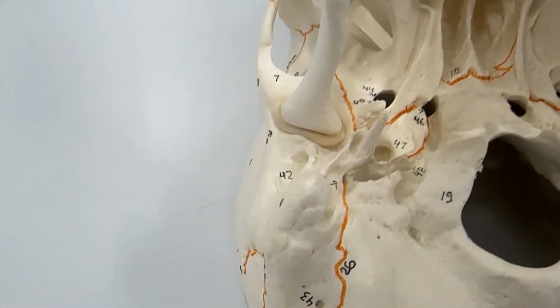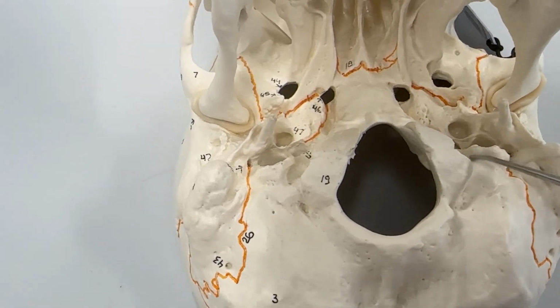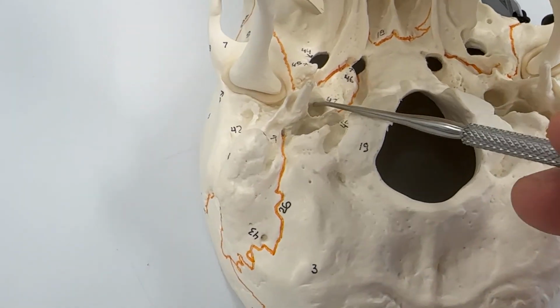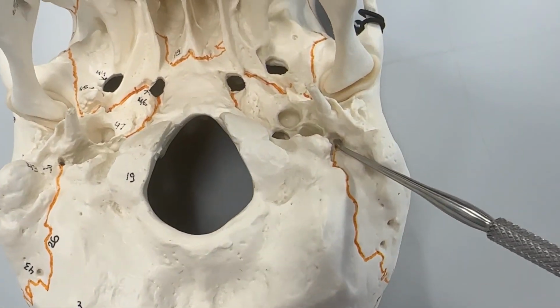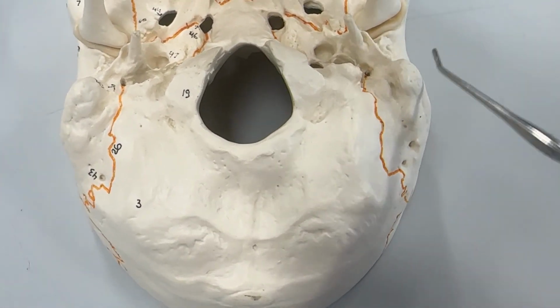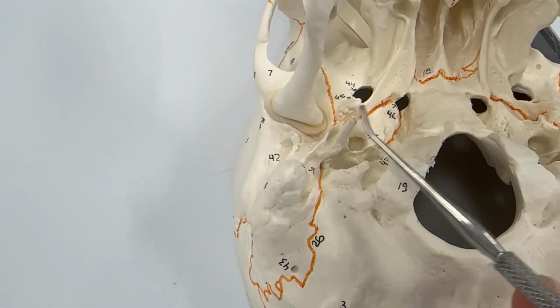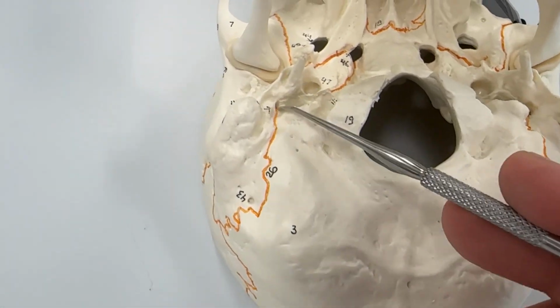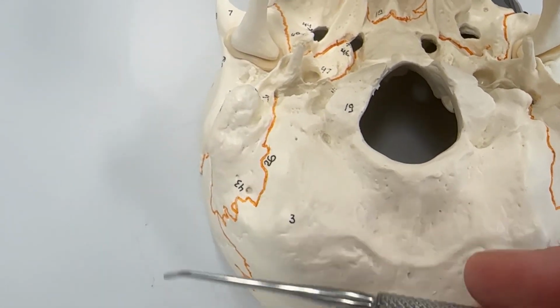And here we can see the carotid canals. This is the stylomastoid foramen between the styloid process and the mastoid process. Those are bilateral: styloid process, stylomastoid foramen, and mastoid process.